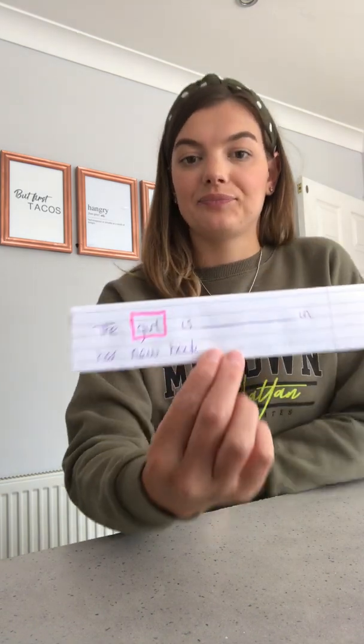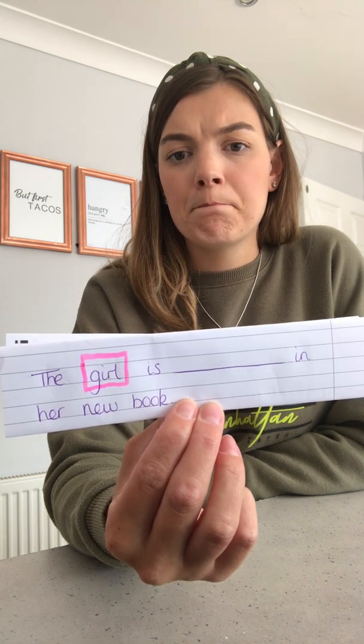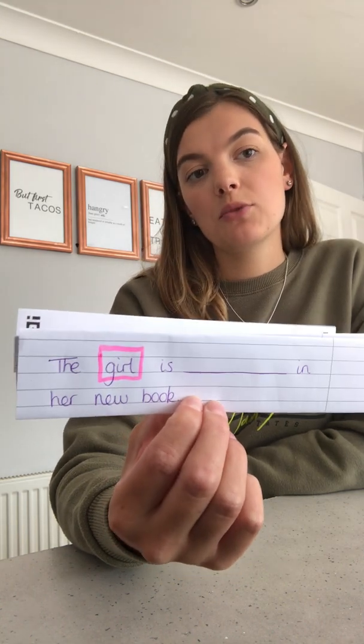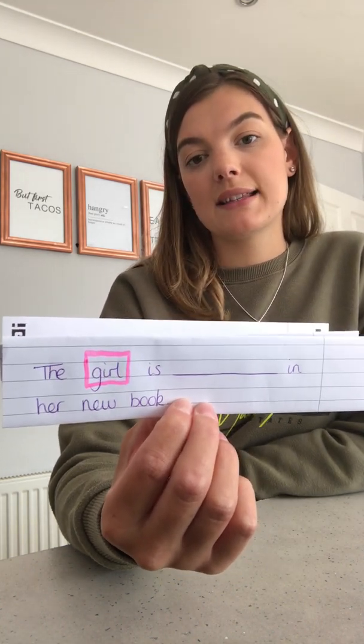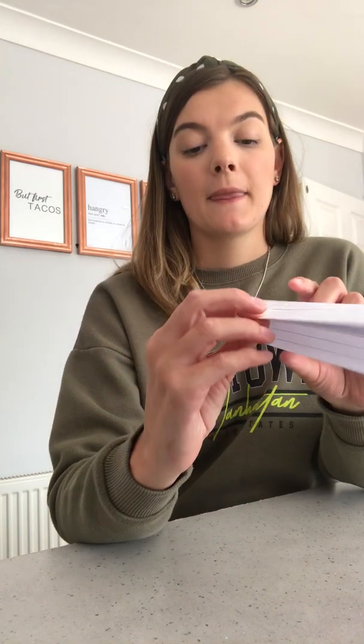So when I've read it to you, pause the video, write the sentence and fill in the missing word. It says, the girl is blank in her new book. What could be the present progressive tense word that goes in that gap?